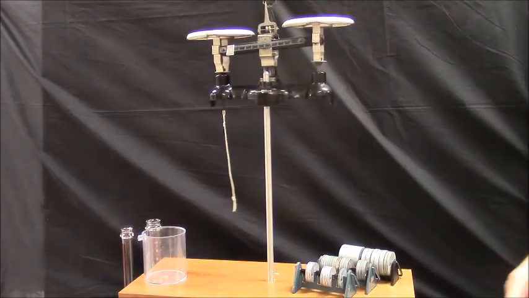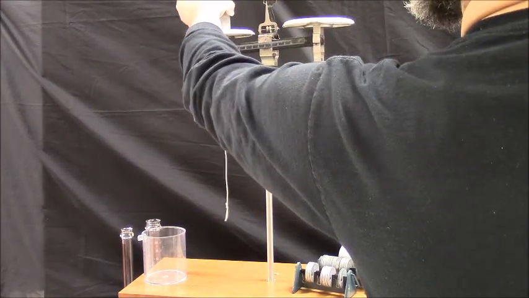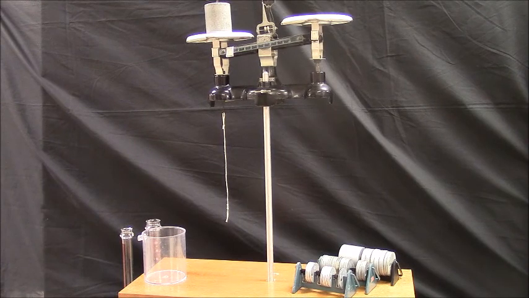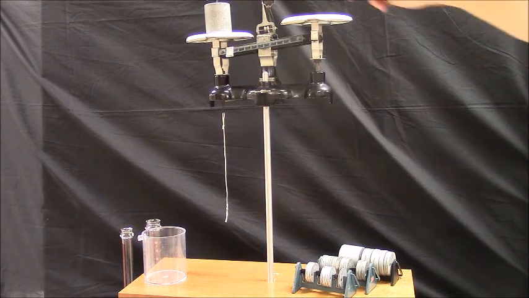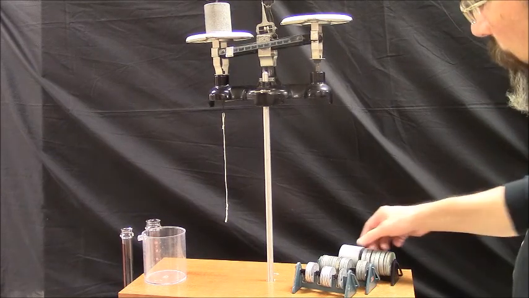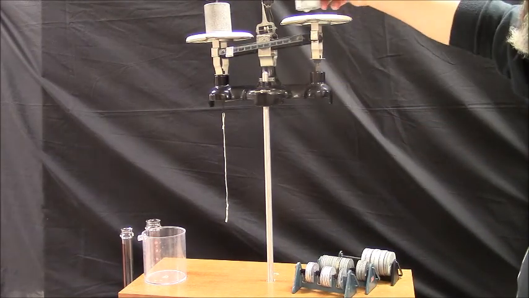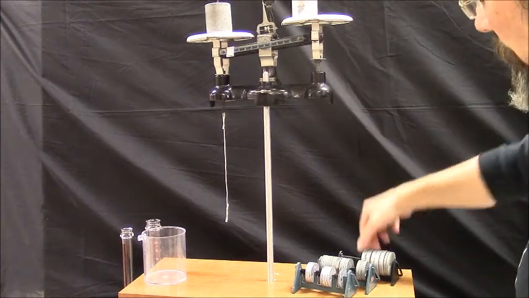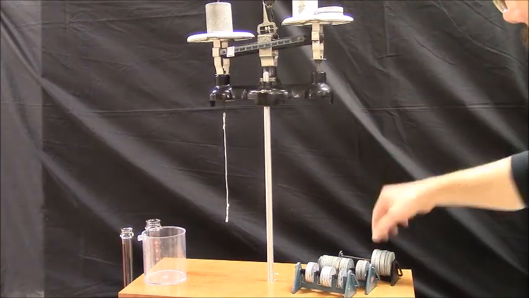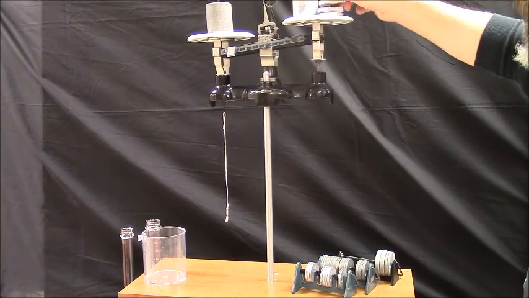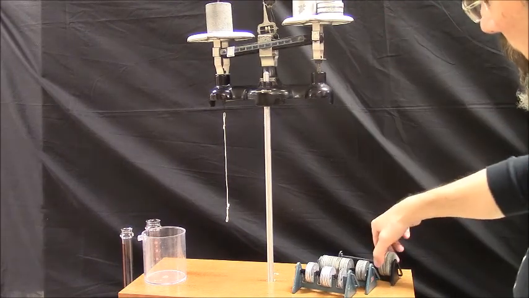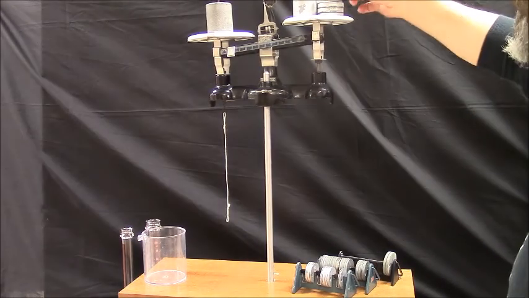Let's assume that string to be a massless string. We'll put the object up on top. And we're going to add masses up here in order to determine what the weight is. So we're going to start with 500 grams, and then 600, and then 700, and then 800. This is 900, and here is 1,000.